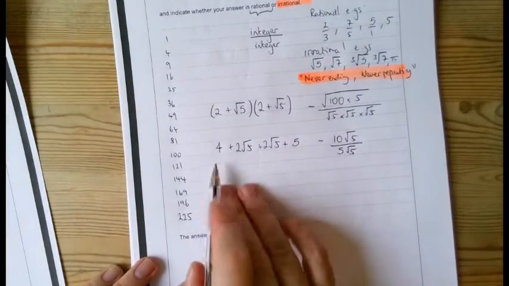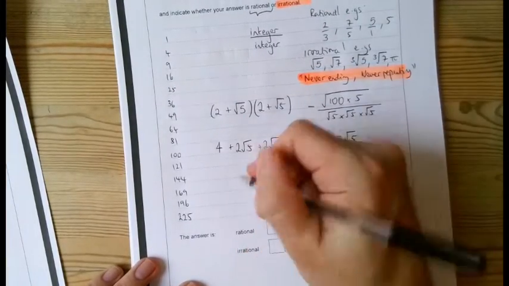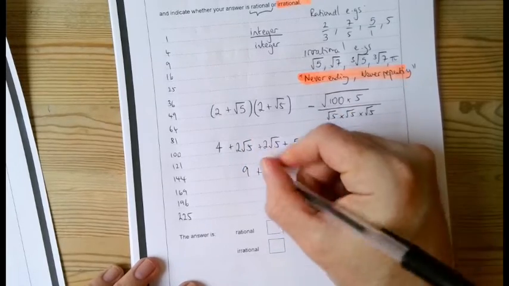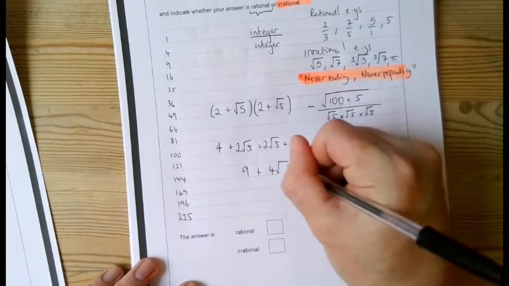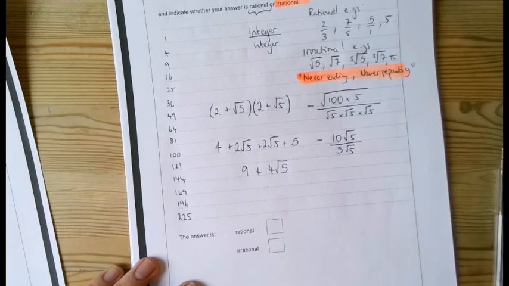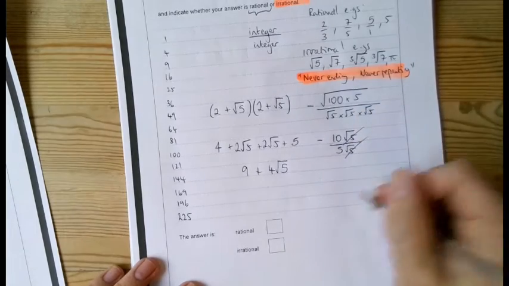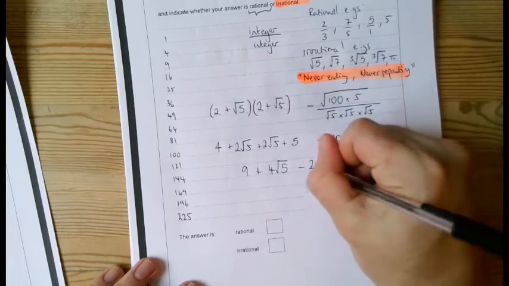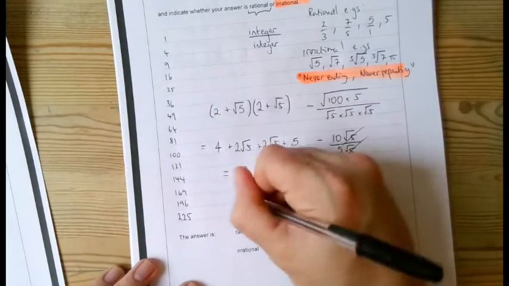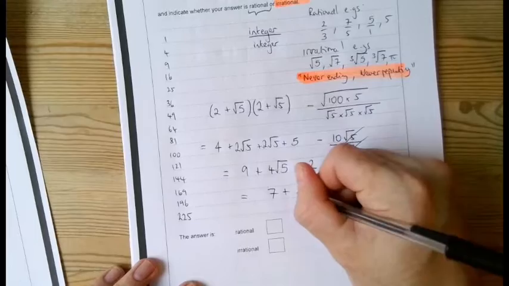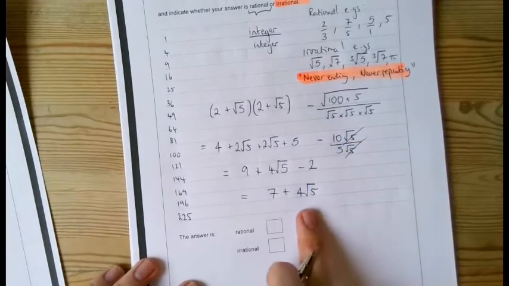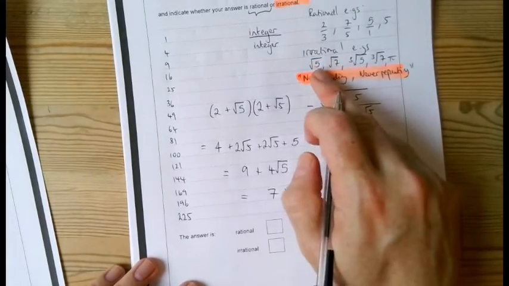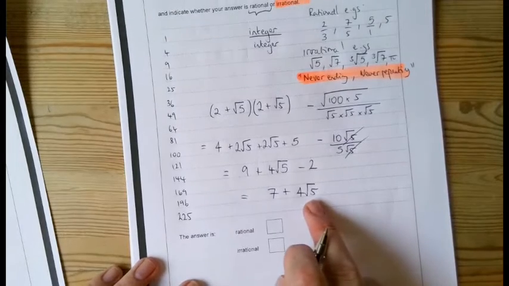Okay, what we're going to do now is some collecting of like terms. 4 add 5, they're whole numbers, so that's become 9, plus 2 root 5 plus another 2 root 5 would be 4 root 5. Minus, well, I've got a root 5 on top and bottom, so divide top and bottom by root 5, and then 5 goes into 10 twice, which would then finally give me an answer of 7 plus 4 root 5. Okay, now root 5 I just chose as an example because it was that one there, but you can see it's given in the final answer.